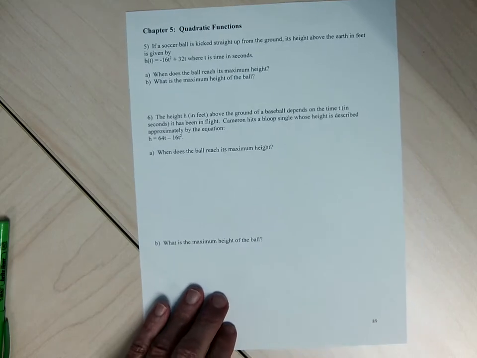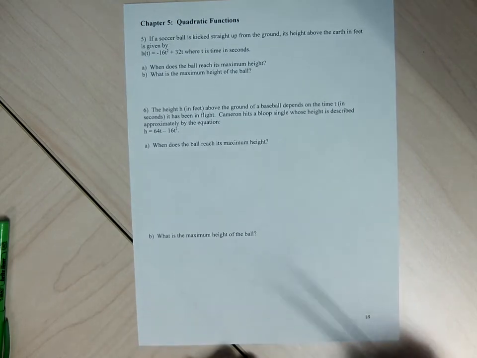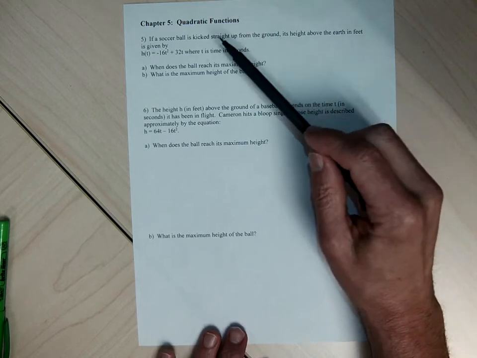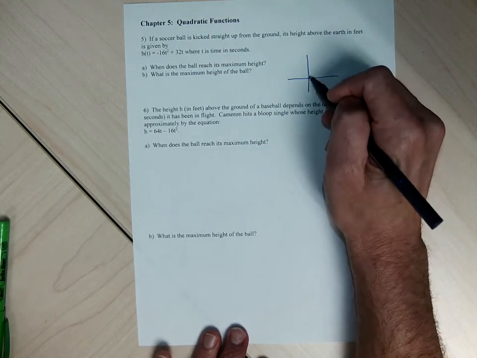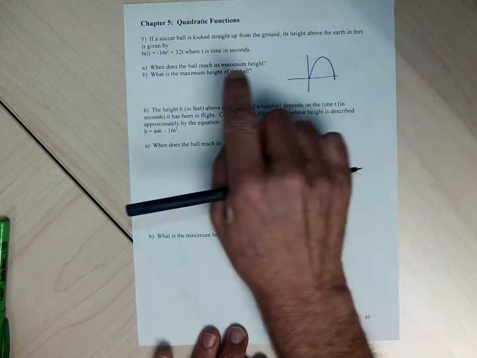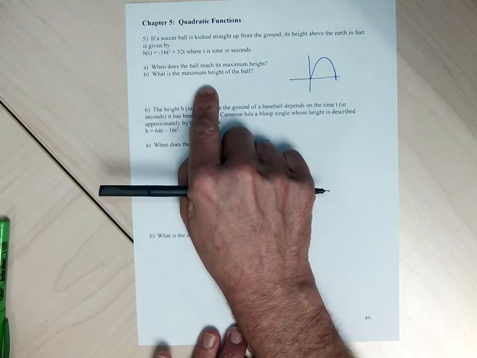So 5 and 7 are a similar problem. 5 talks about a soccer ball being kicked. It's going to follow a path like this again. And it says, when does it reach its maximum height? What is its maximum height?